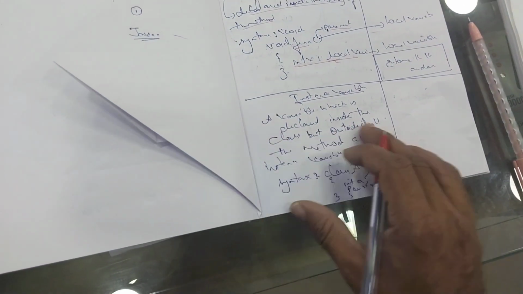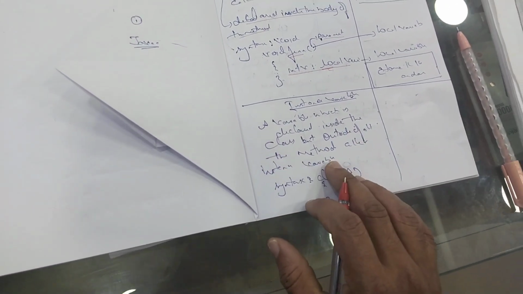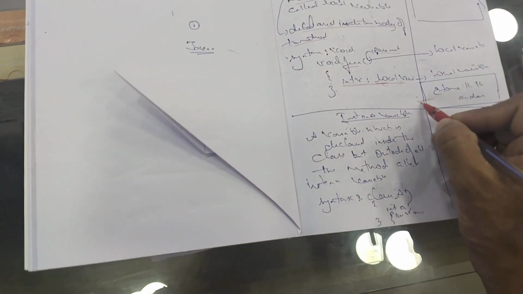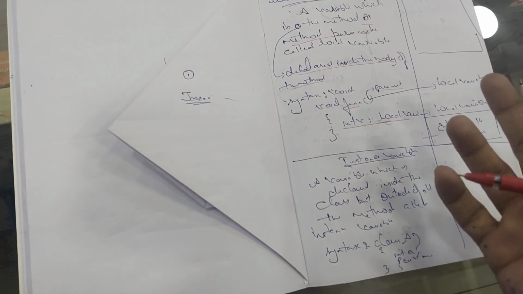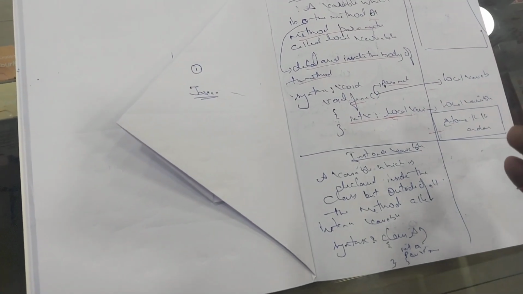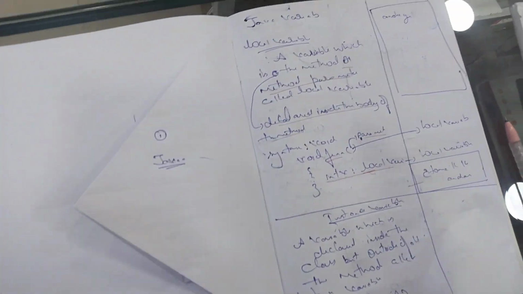And I'll tell you what an instance variable is now. An instance variable is declared inside the class but outside of the method. We can say by analogy, this is like a kid inside a pregnant lady, where a boy or a girl is inside the mother. So that's inside the method, by analogy.